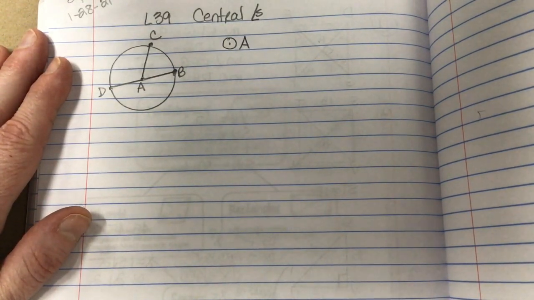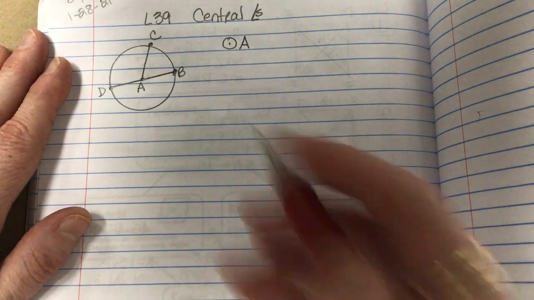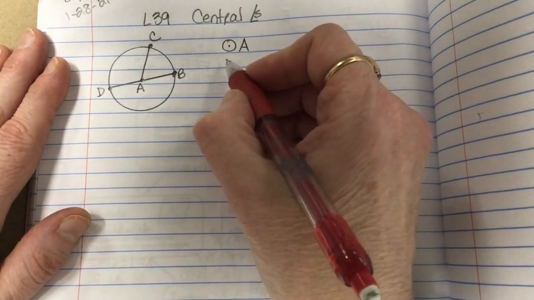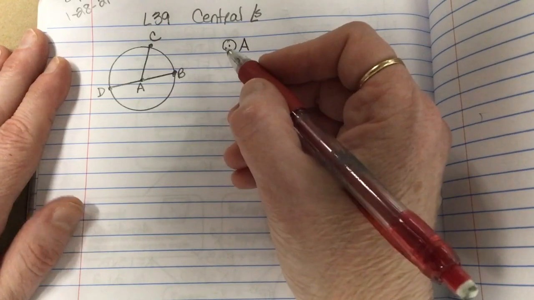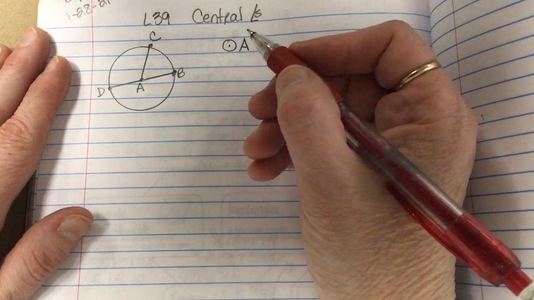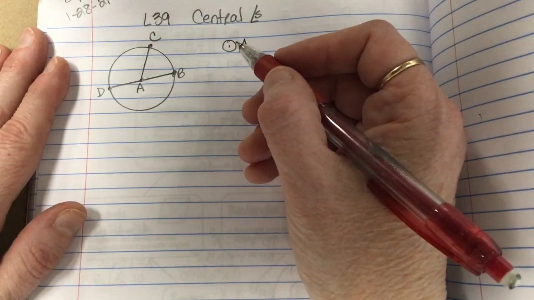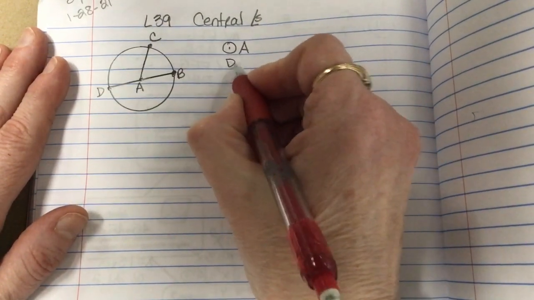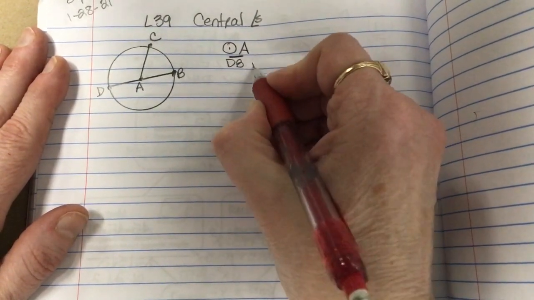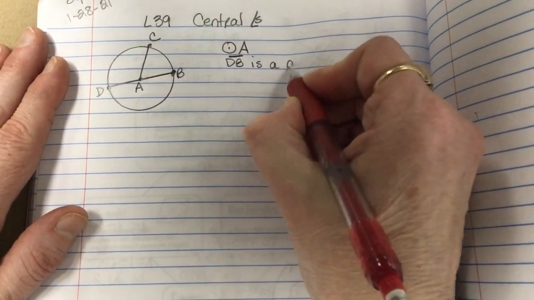Radii, plural, radius, singular. Let's do the diameter first. And so you should know what a diameter is. Is there a diameter in this? Yeah, what is it? Where is it? What's the name of it? DB? So segment DB or BD is a diameter.